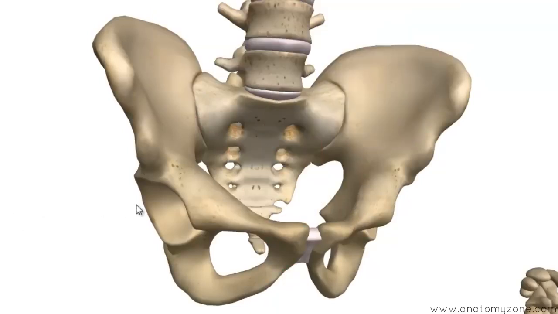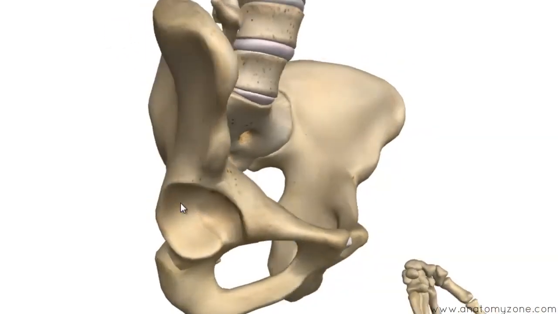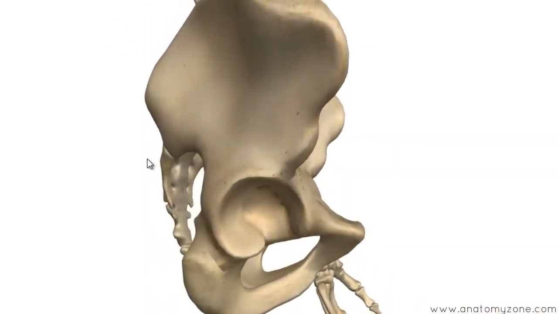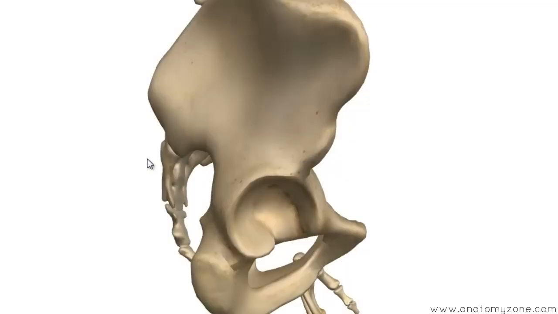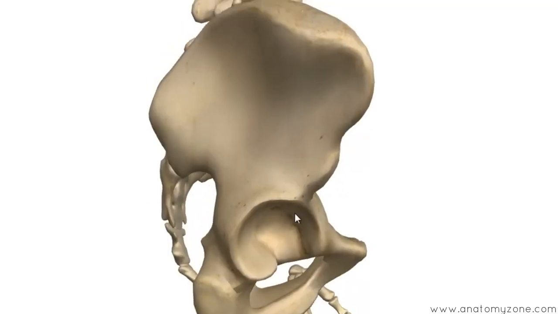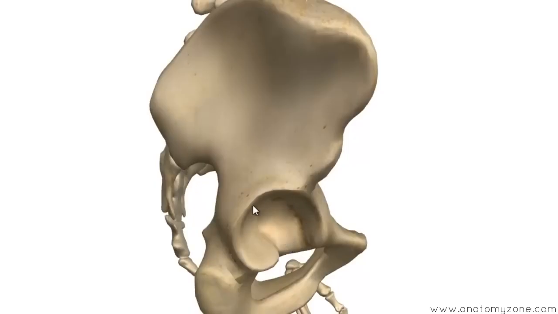The hip bone, the os coxae, comprises three parts. At birth there are three bones which are joined by cartilaginous joints at the acetabular fossa. This is the acetabular area, and this is where the head of the femur articulates with the hip.